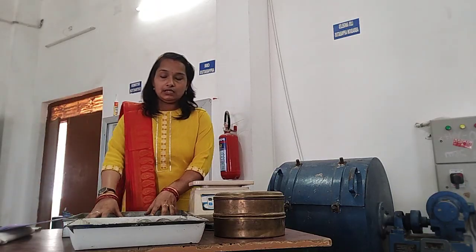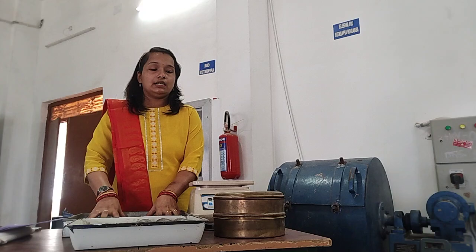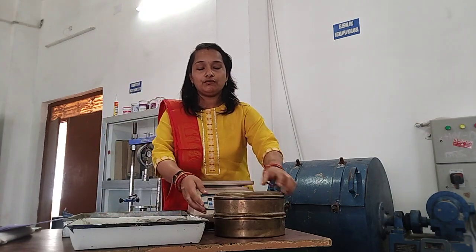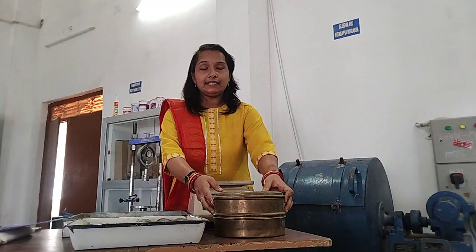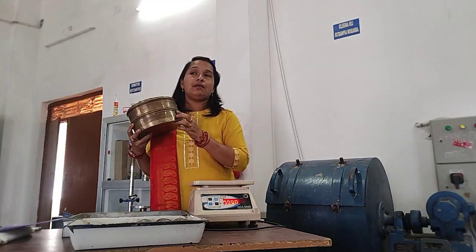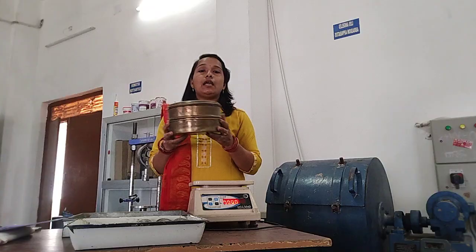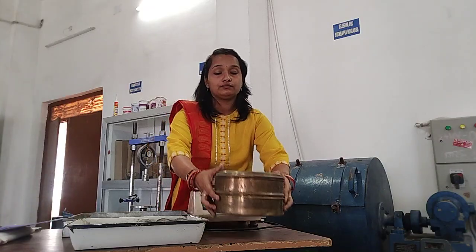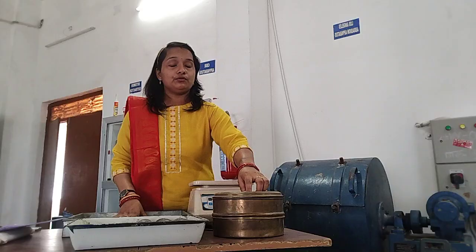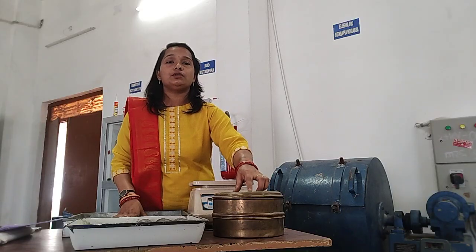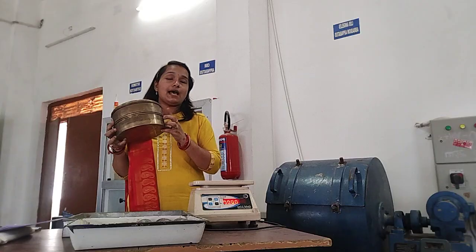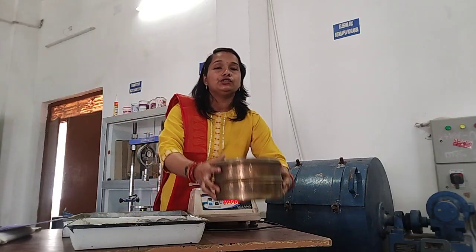Then we will perform the sieving, and the sieve size is the 1.7 mm IS sieve. After sieving, we will take the weight of the aggregate retained on the 1.7 mm IS sieve.